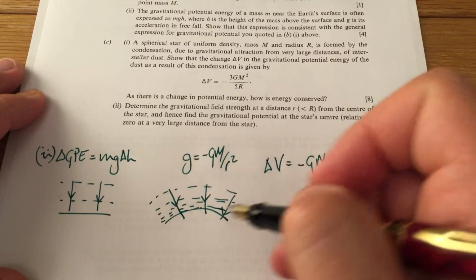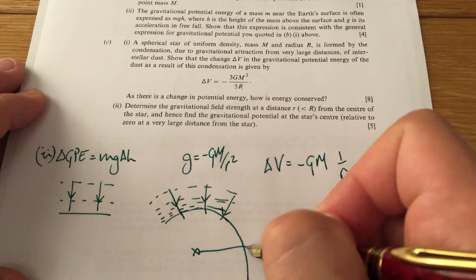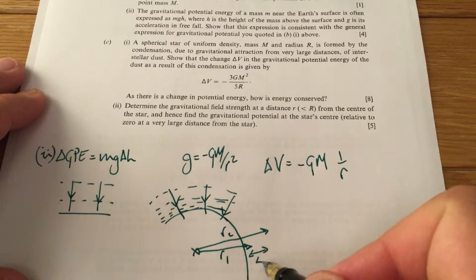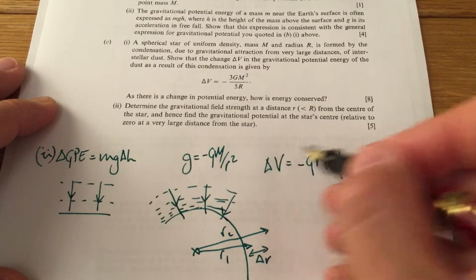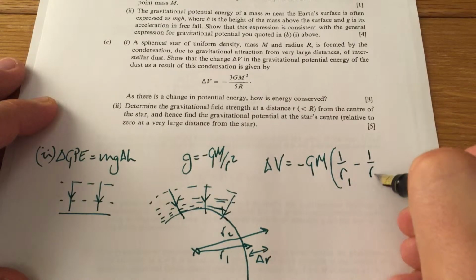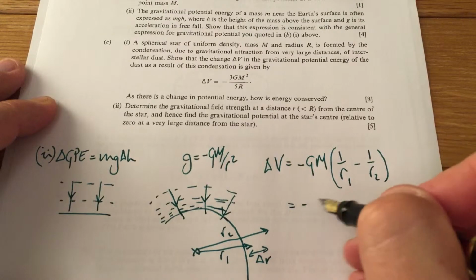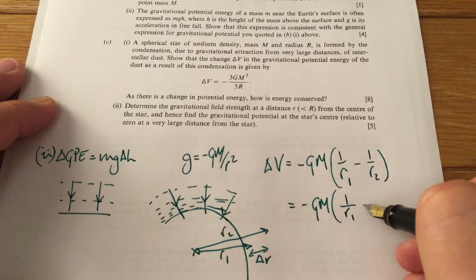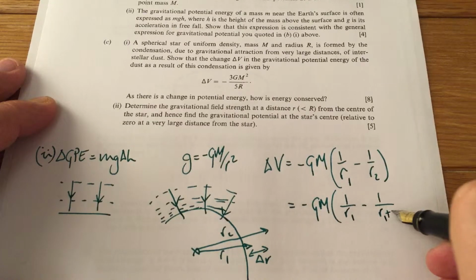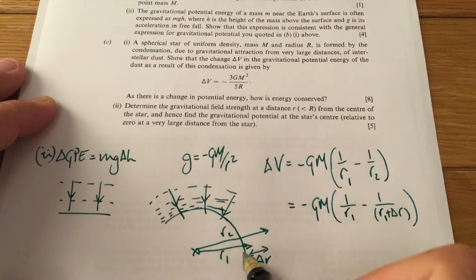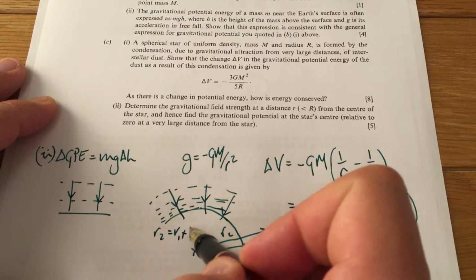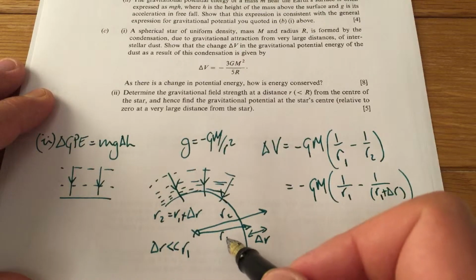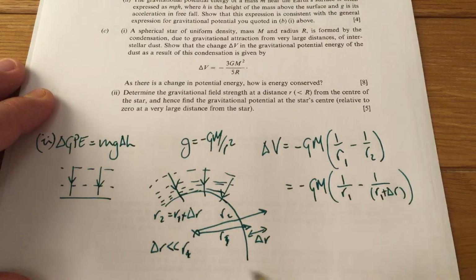But I'm looking for the change in potential, so I'm moving from a point to another point. And the difference between these two, delta r, we'll call it. So if I want to give a change in r, really what I'm looking for is V1 minus V2, which is in effect minus GM, 1 over r1 minus 1 over r1 plus delta r, because r2 here equals r1 plus delta r, where delta r is very much less than r1. And I've called it r1, but we could just as easily call it r. Make life easier.